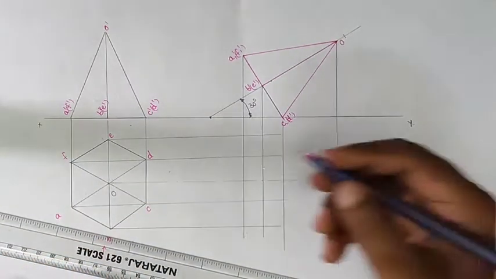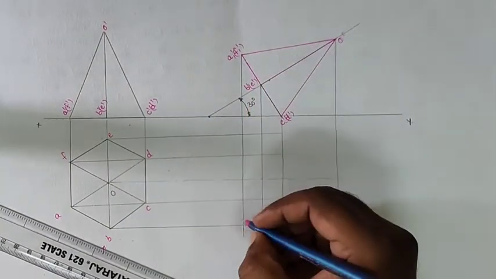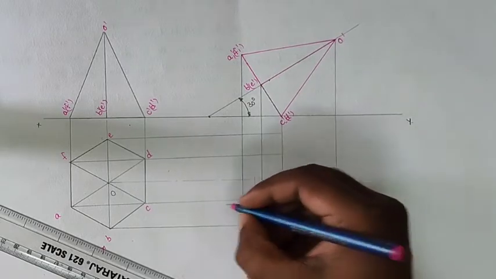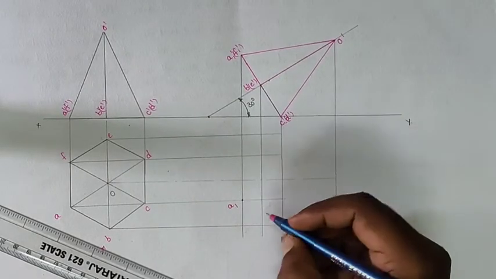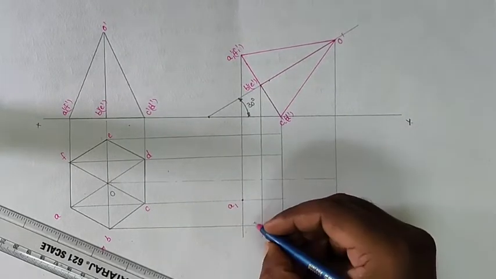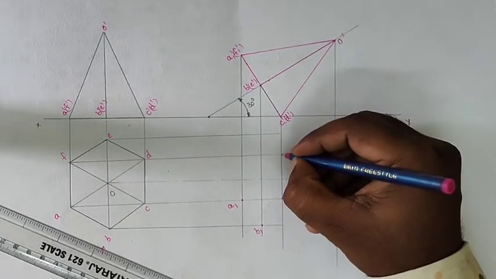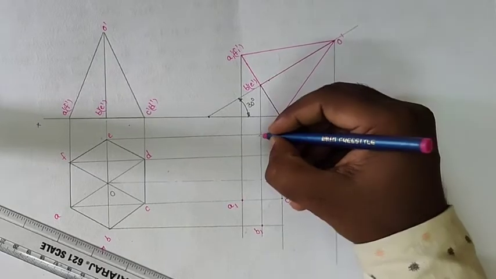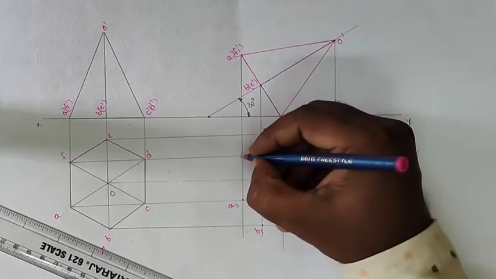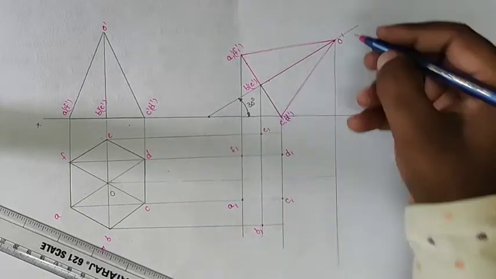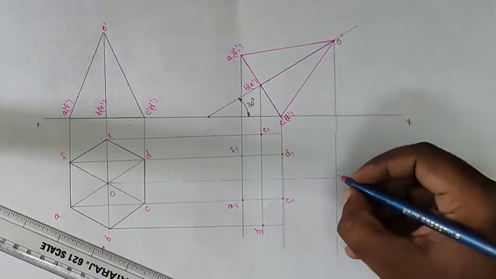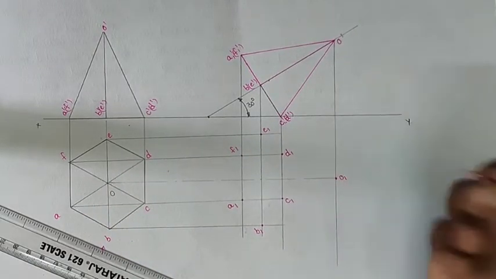So locating the corresponding intersecting points: A dash vertical line and A horizontal line, here we will get A1. B dash vertical line, B horizontal line, B1. So here we will get C1. Again here we will get D1. So here we will get E1 point. Here we will get F1 point. O dash and O horizontal line, O1 point.